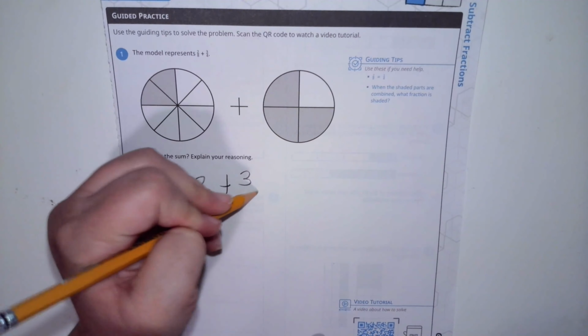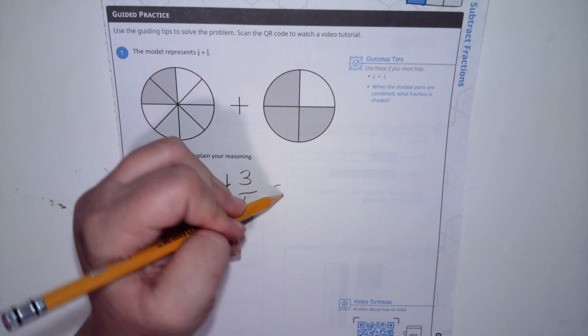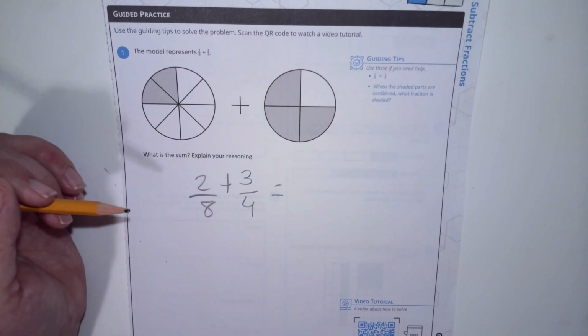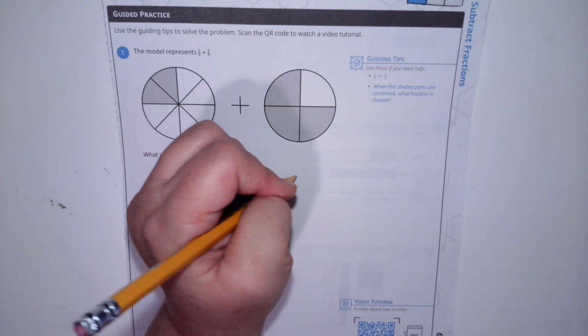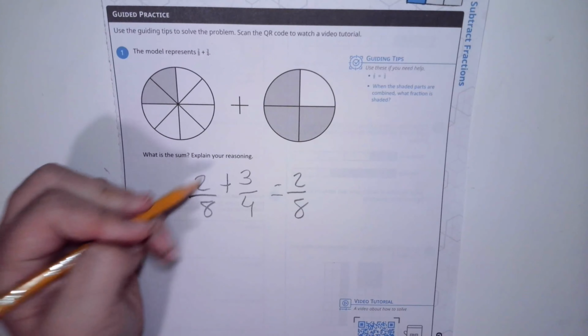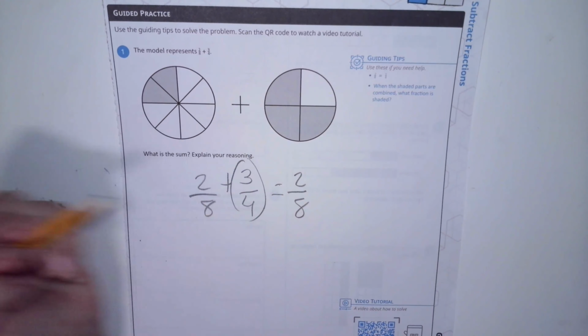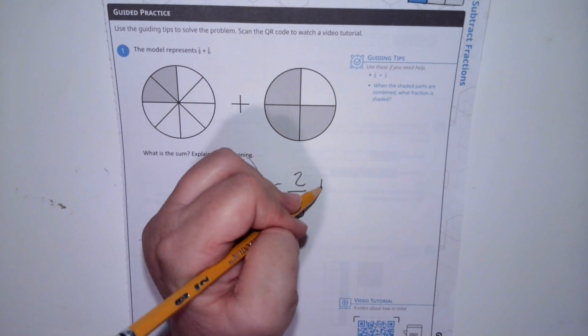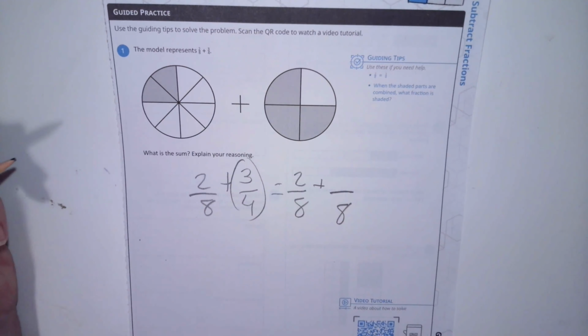shows you a model that's representative of 2/8, and I'm adding 3/4. I need to know the sum. The first question I ask is, can 4 go into 8? And the answer is yes. And so that means my 2/8 is going to stay the same. And I'm going to change and manipulate 3/4 to have the same denominator, 8.